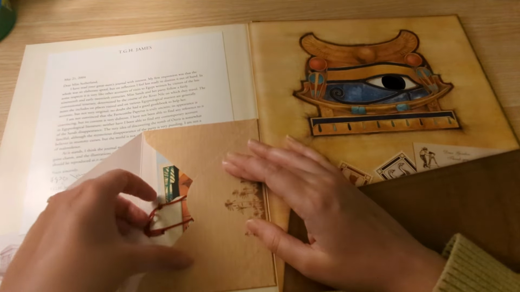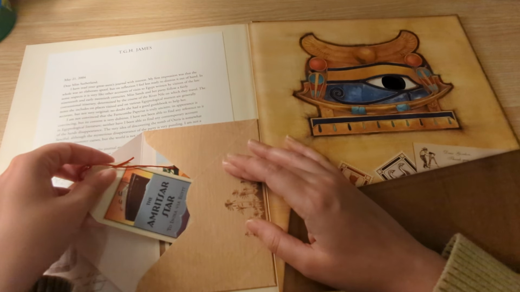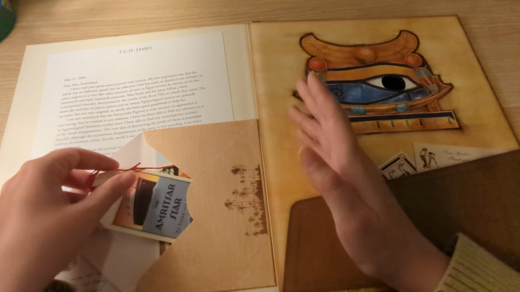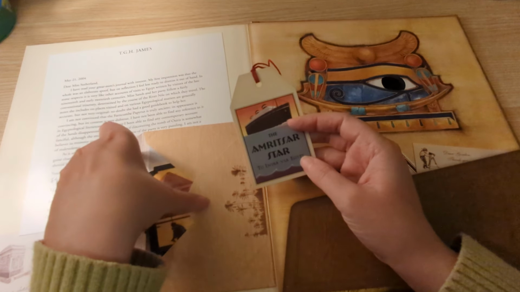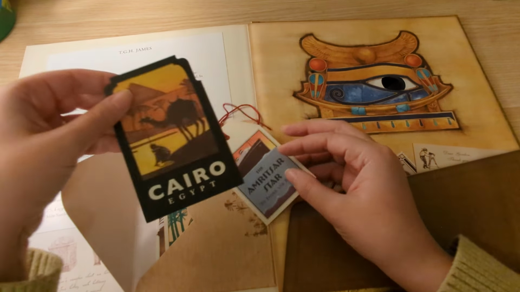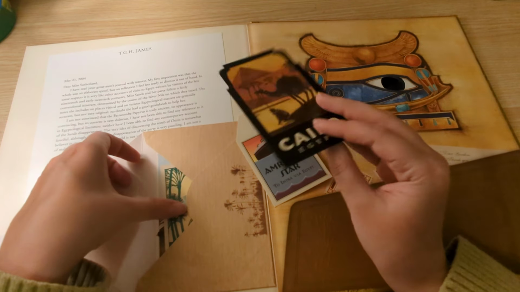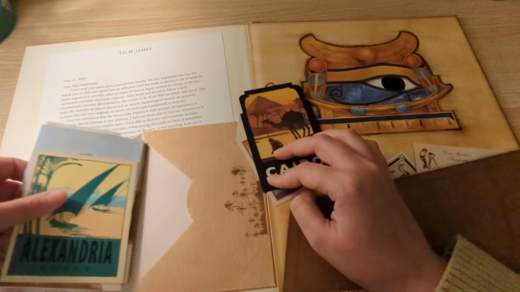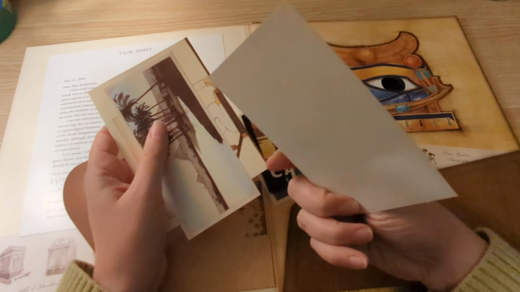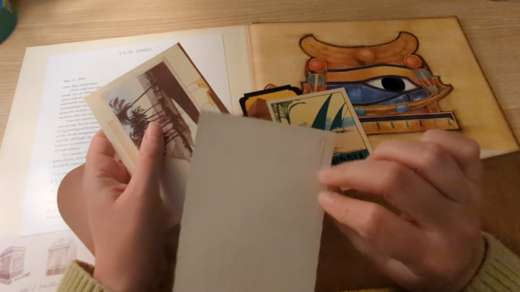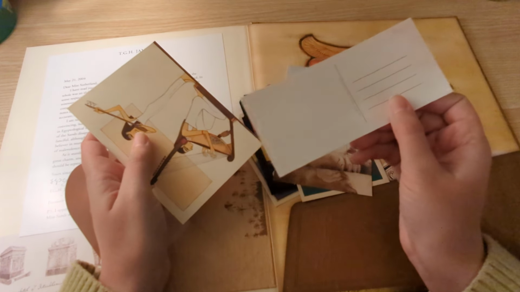And then this is supposed to be like attachments that were in the journal from Emily Sands. So it's kind of interesting. It's all like little postcards, I guess, things from her journey. And I think you could actually use them as postcards if you wanted to.